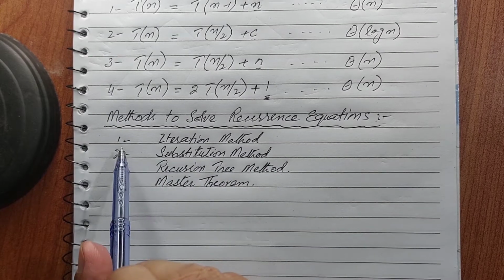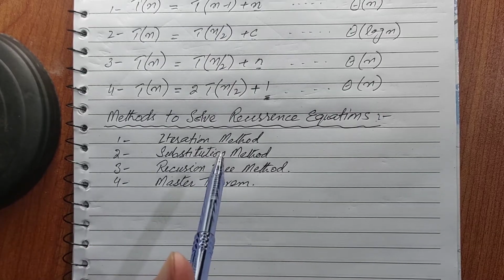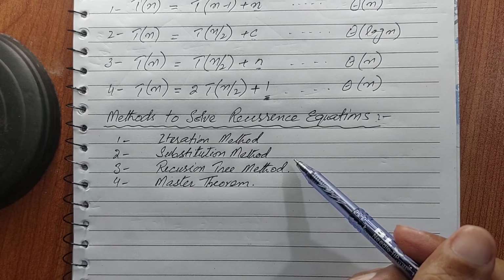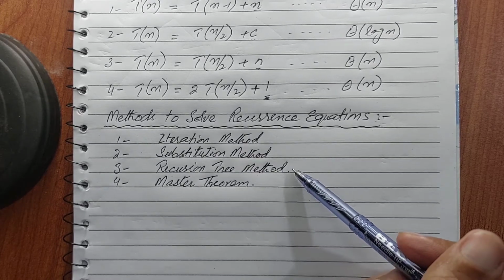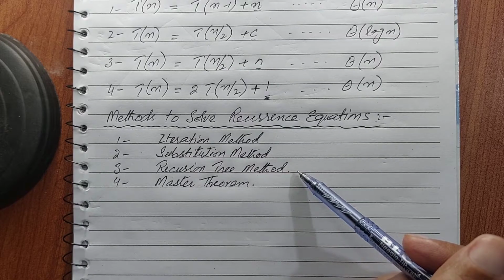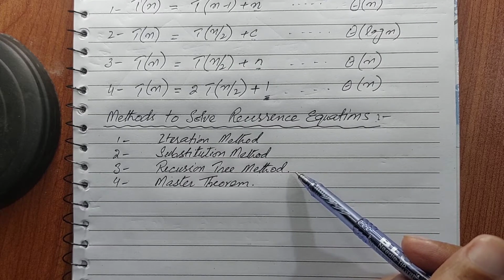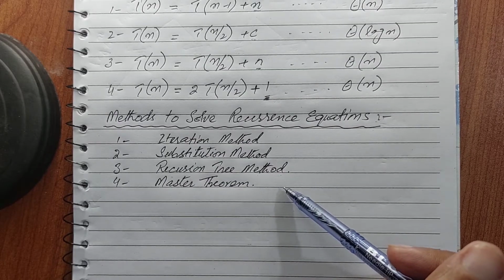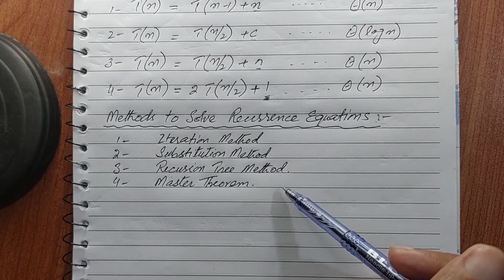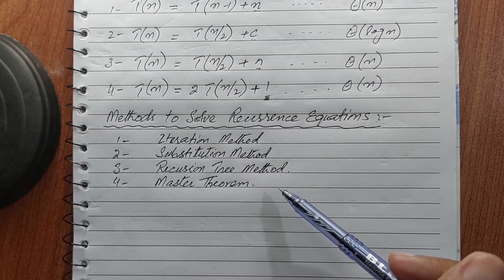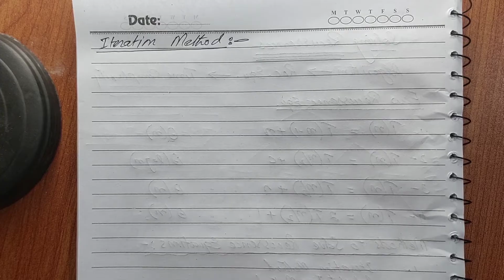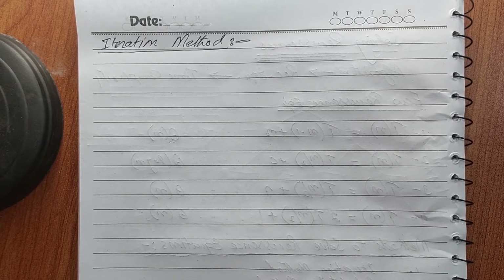Now, there are four methods to solve recurrence equations. Number one is the iteration method, number two is the substitution method, number three is the recursion tree method. If you recall the previous two lectures on merge sort and quick sort, they were solved using the recursion tree method. And there is a direct method called the master theorem, in which you just calculate a few variables and then give a direct answer of time complexity. Starting with the first method, that is the iteration method.